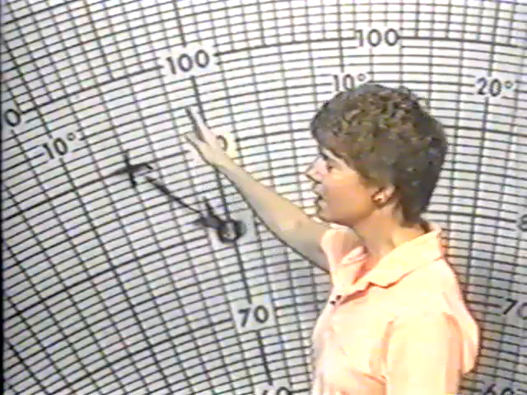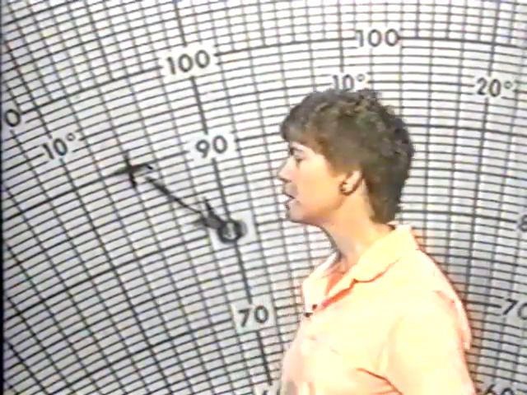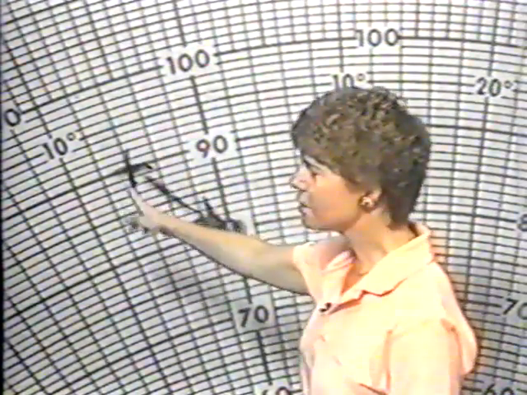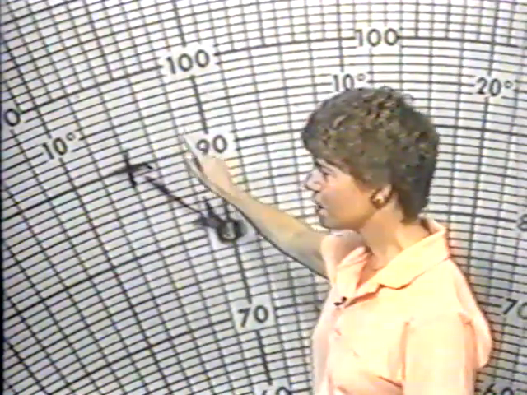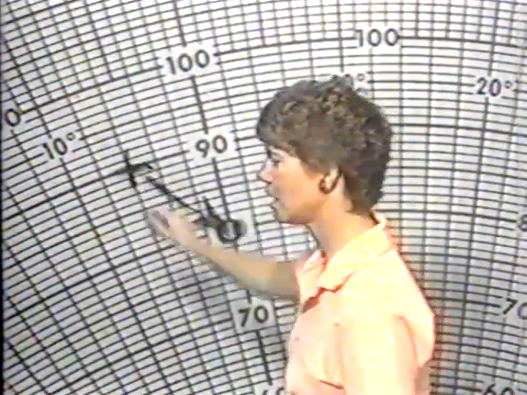Okay, now how much crab have we got for the wind? Count how many nearly vertical lines that X is to the left of the center and figure out what the value of those lines is. Because in this area, each of the nearly vertical lines represents 2 degrees of wind correction angle. So here's 2, 4, 6 degrees of left wind correction angle.